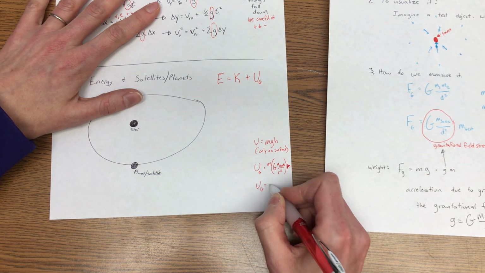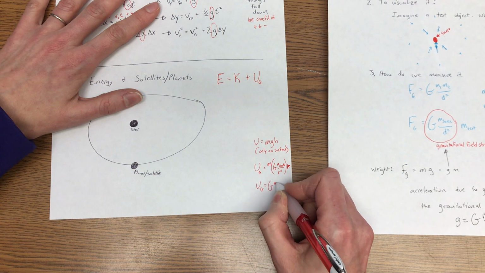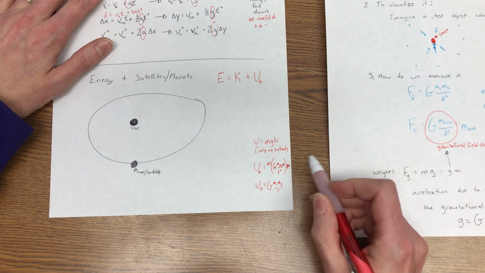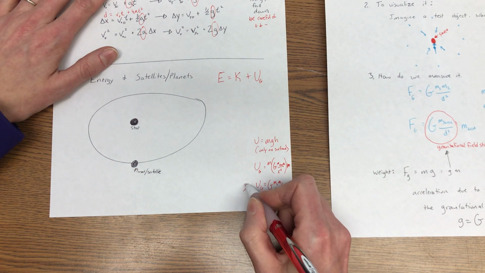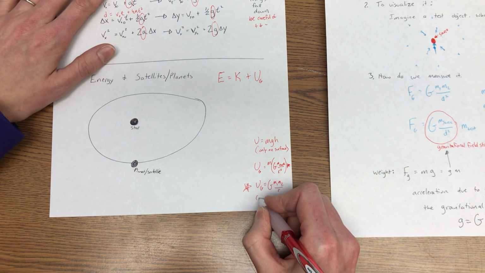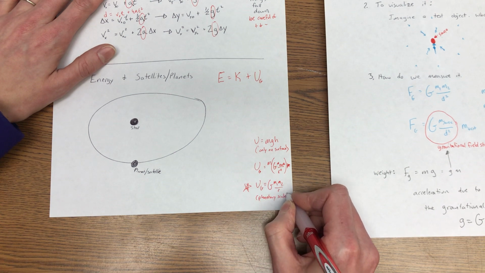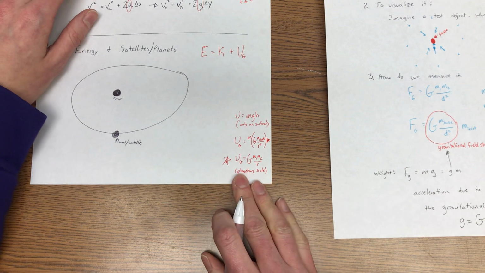Then U_G is now big G, M1, M2 over R. See, one of the R's canceled out. So this is our planetary scale gravitational potential energy formula that we can use.